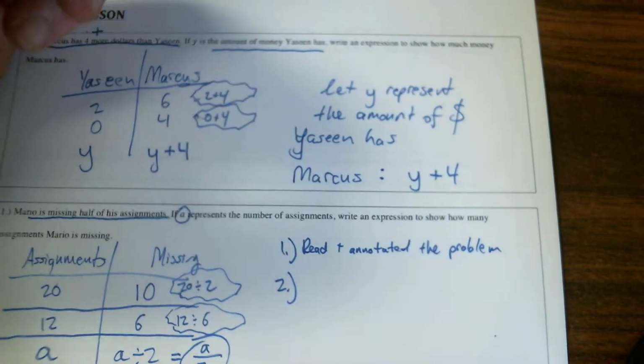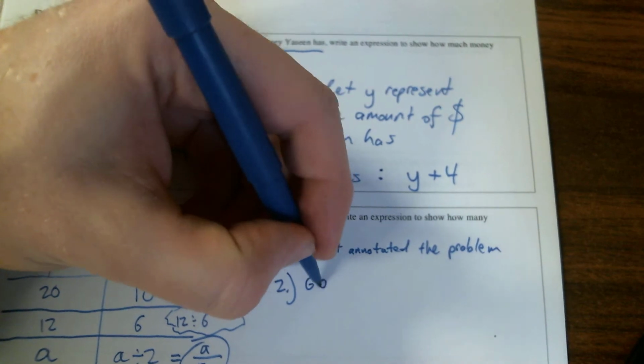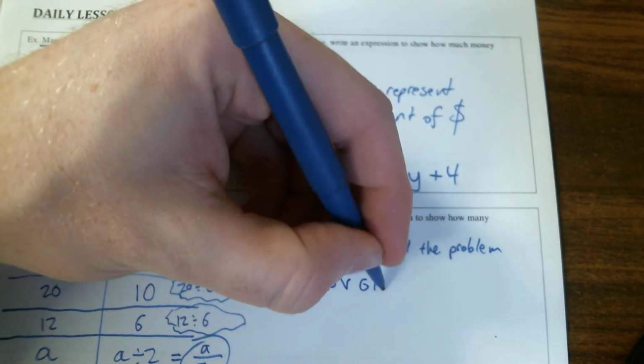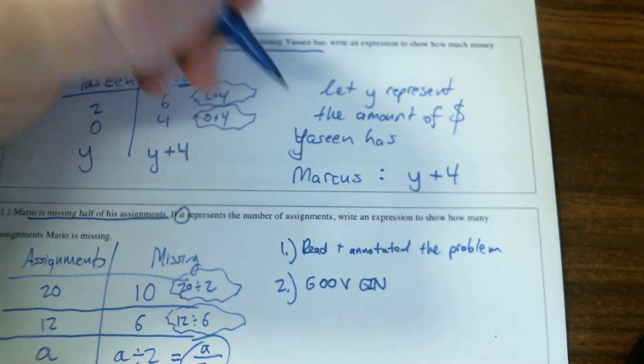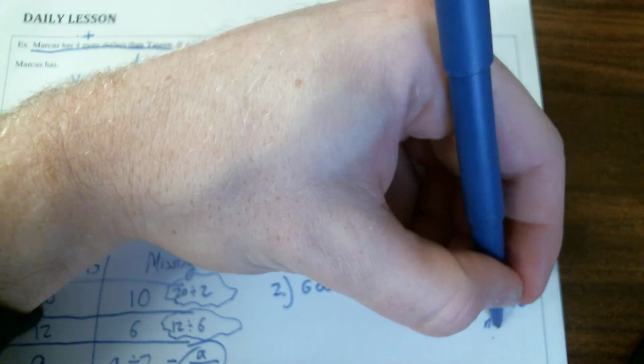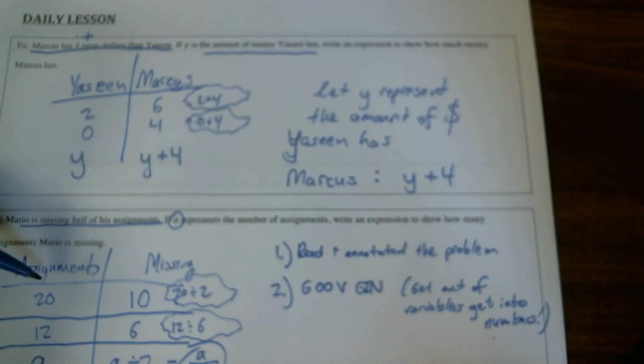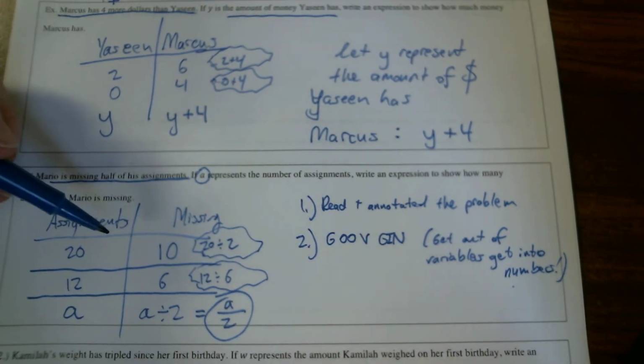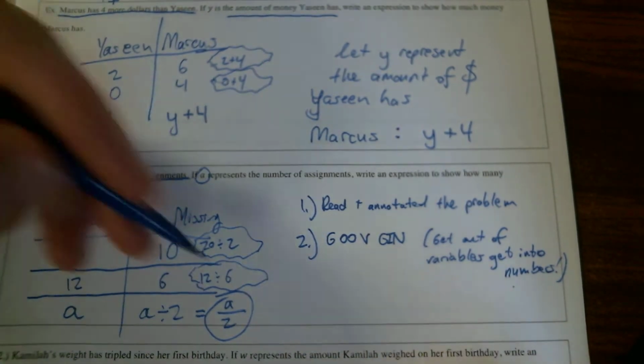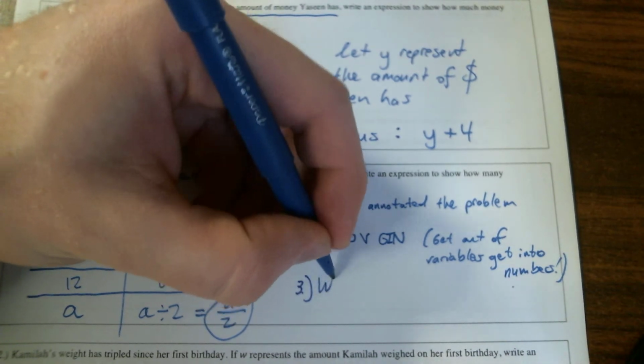Then we did this thing I like to call GoovGen. GoovGen is a really, really weird word. Basically, it means get out of variables, get into numbers. So this is a really weird step. That's what I did here when I was like, well, I don't know how many assignments he has, so I'm just going to say 20. I'm just going to pick a number. You could have picked 100, anything like that. And then finally, we actually wrote our expression.